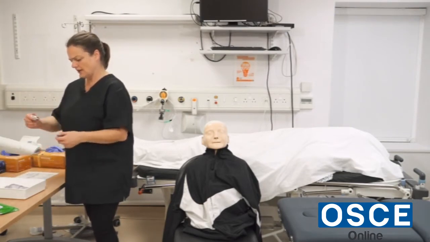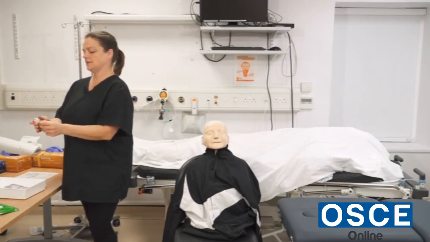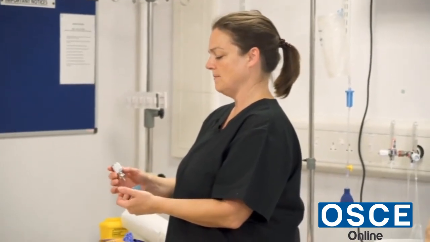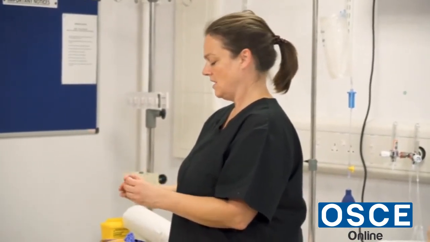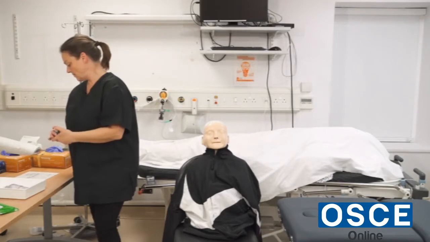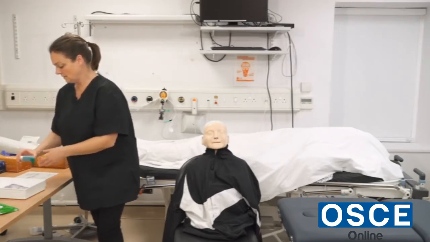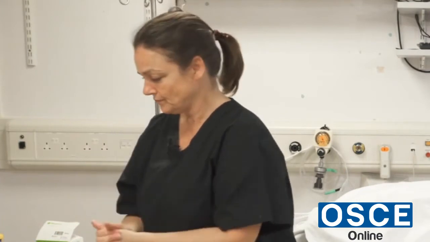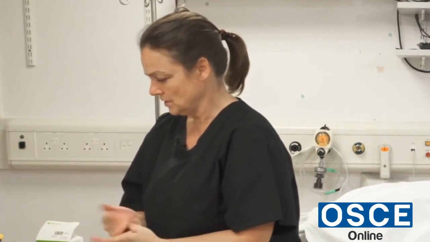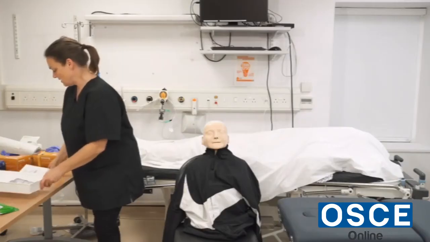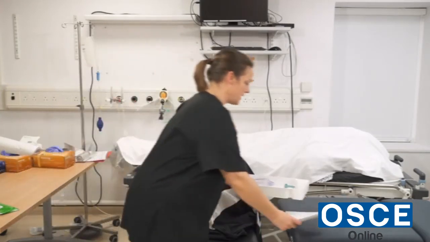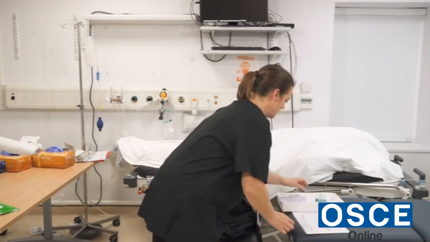And I'm just going to check this closely. It says it's salbutamol, and it says it expires in 2023, and it's intact. I'm happy to use that. I would gel my hands again. So I'd go back to the patient now and explain the procedure. So I'm back again, Peter.